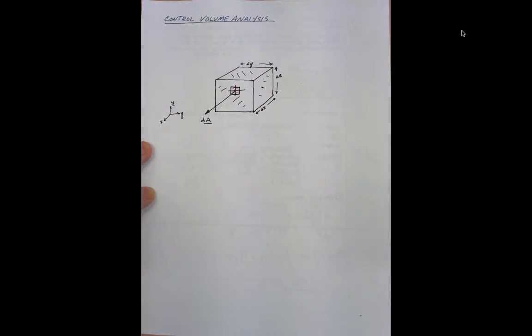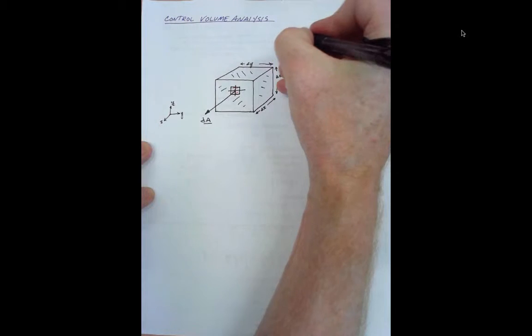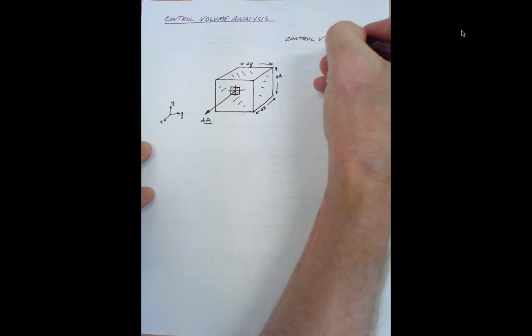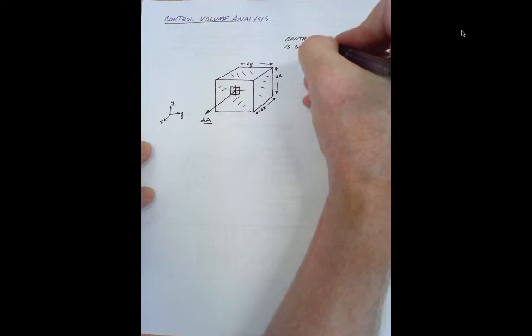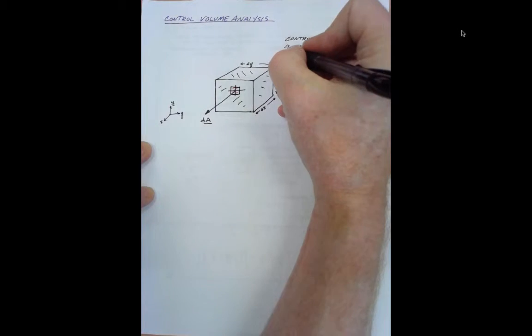So all those vectors are pointing out. So as of right now we have a control volume that is some defined volume in space.